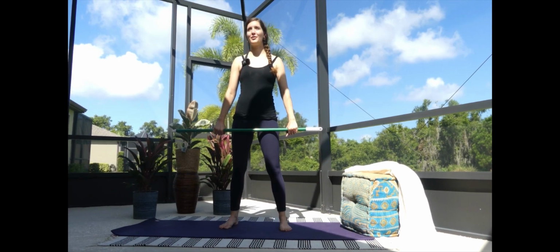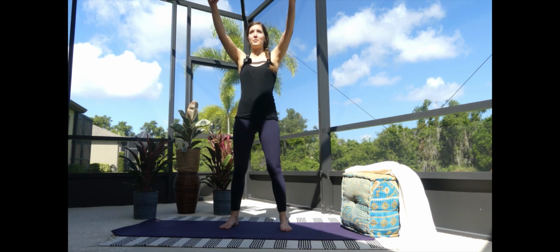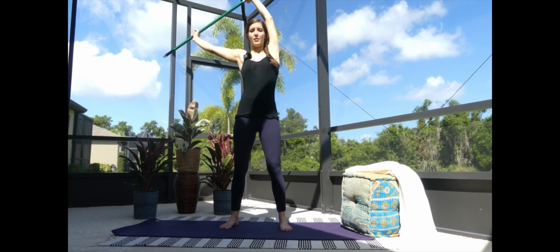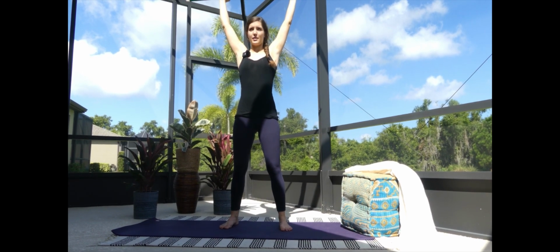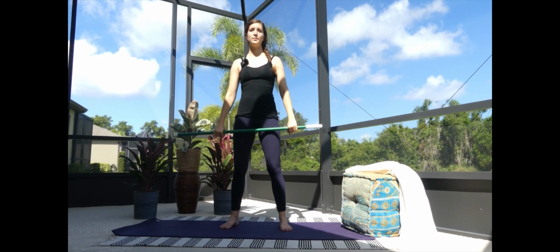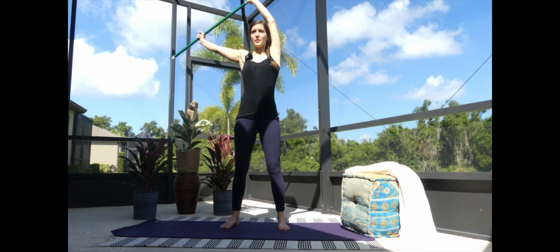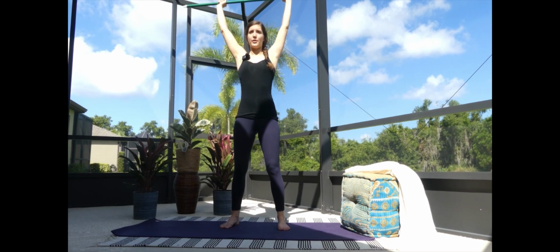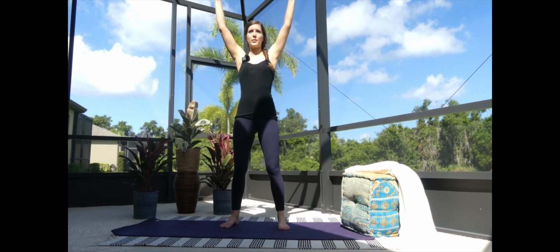The next exercise is for range of motion, so we're going to do arm flexion and external and internal rotation. So you're going to go up like this, over to one side, to the other side, and back down, and that's one with 10 of those. So just up, one side, come back to the other side, make sure you're remembering to breathe, and come back down.